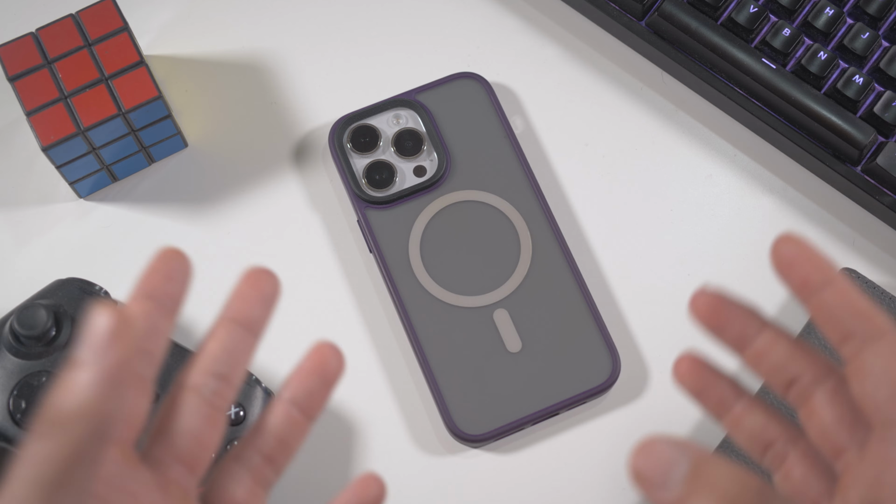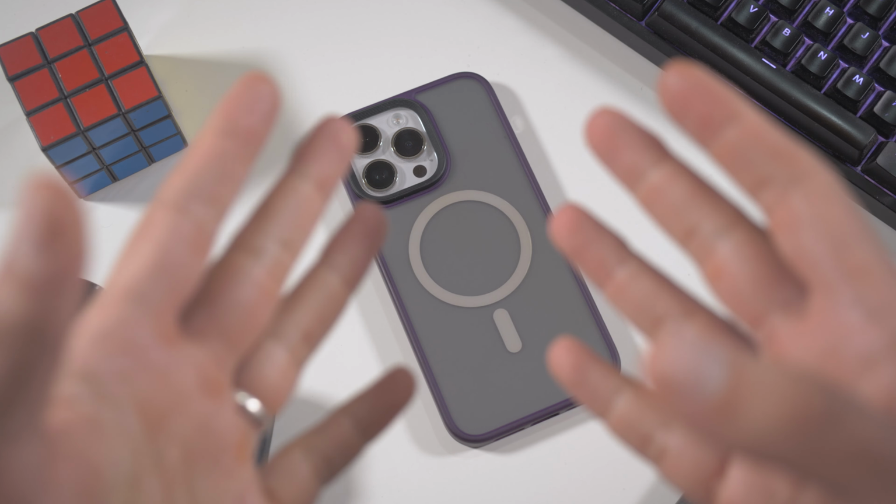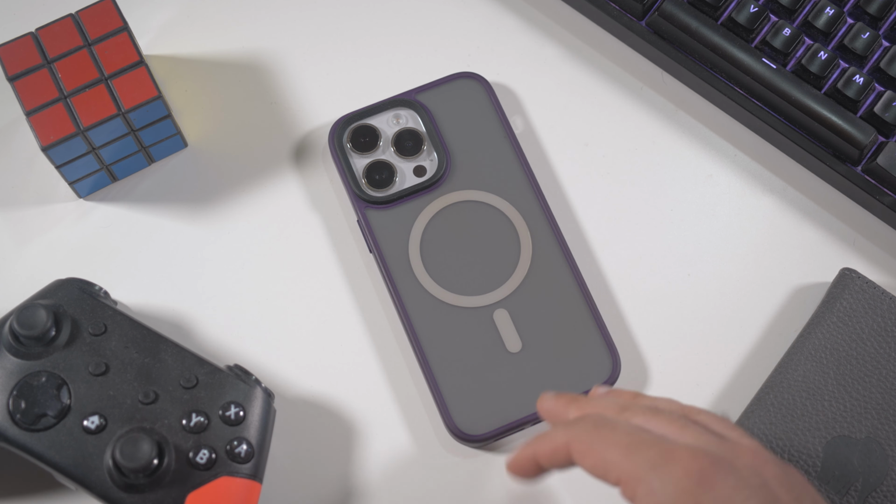So that was the last feature that I had to show you from the photo app on your iPhone.